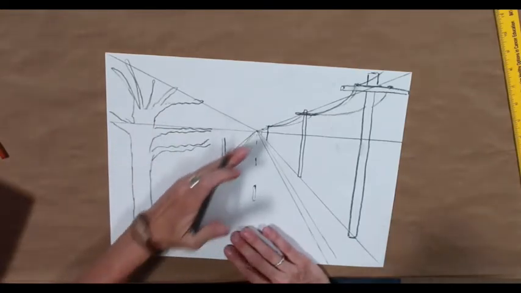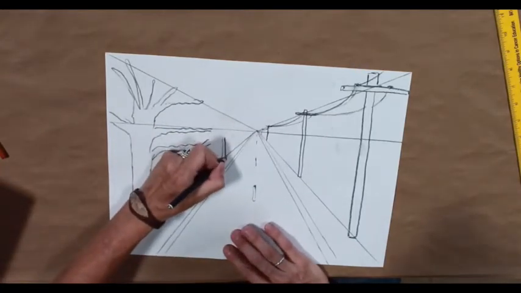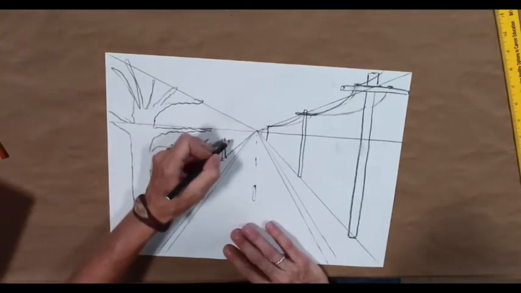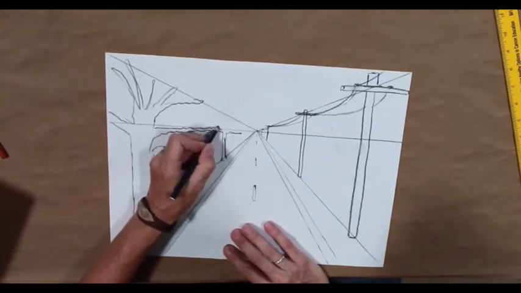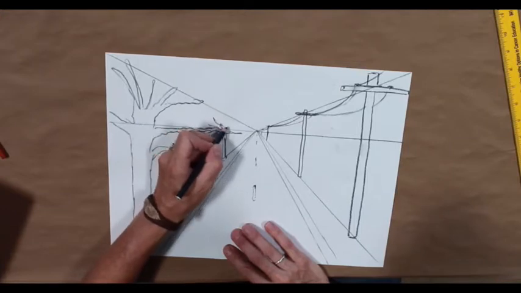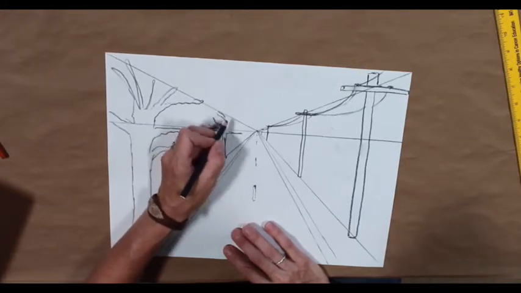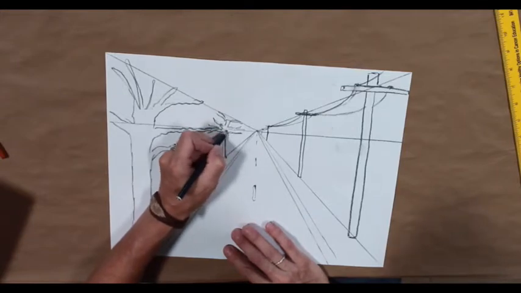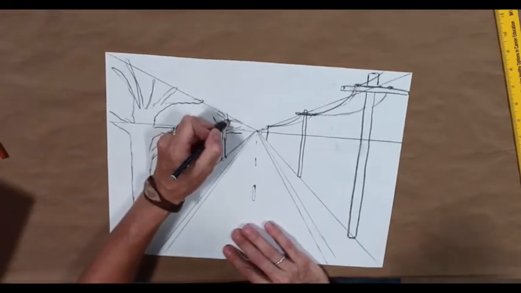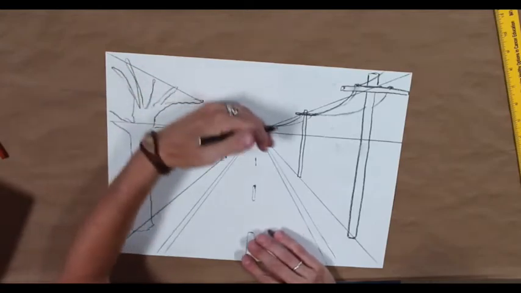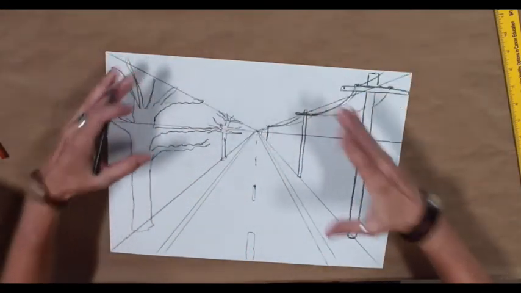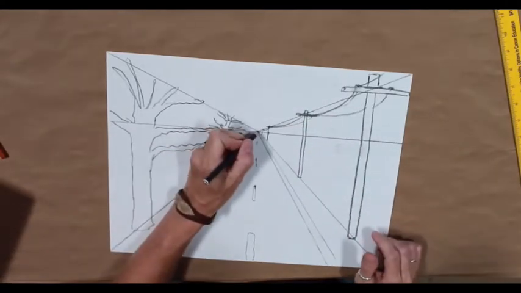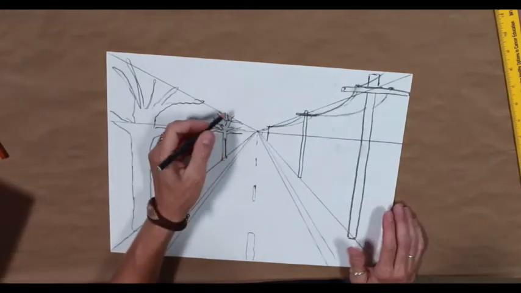Again, following my guideline. So my trunk went out in here. This one will also. Then branches, branches, branches following the guideline, following the horizon line there. So you can see that if I do this, these guidelines, which you could erase out of yours, would guide the eye toward this focal point in the distance.